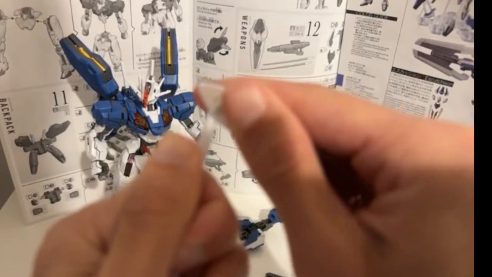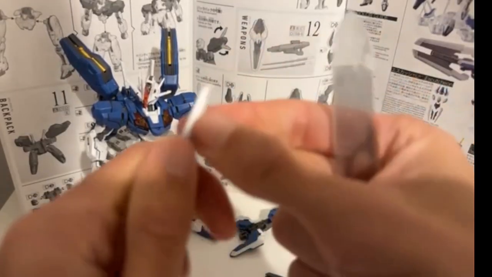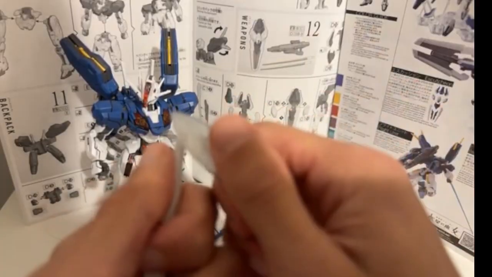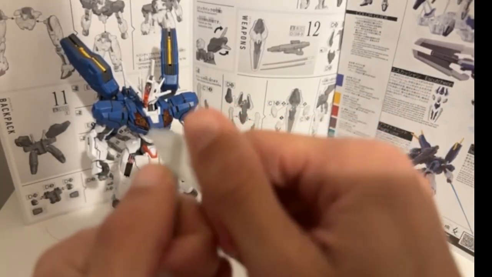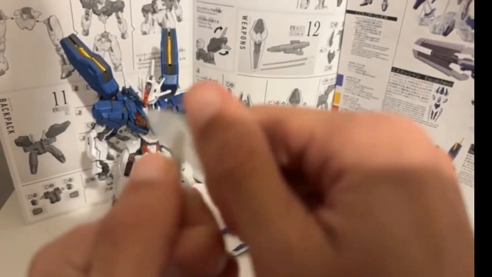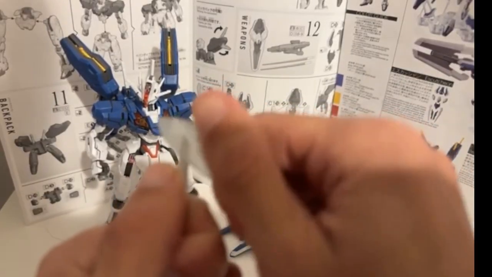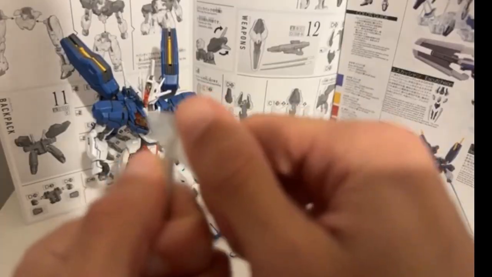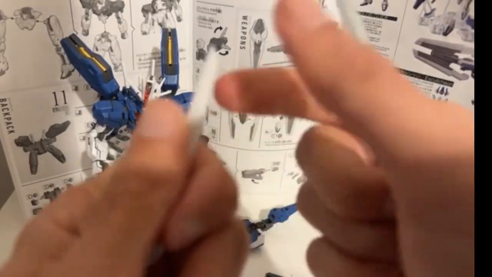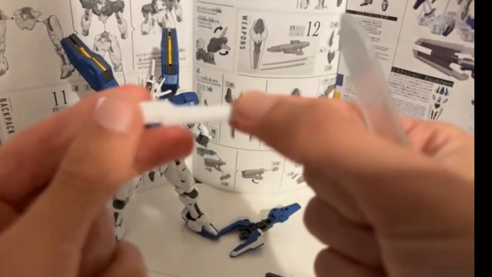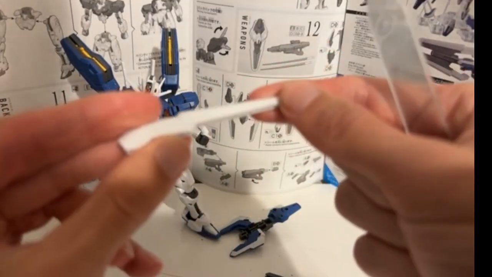Why I love these glass files. It's so easy. I don't know why I haven't used these earlier. But I'm a pretty basic guy. I usually just stick with my side cutters and my hobby knife. But I'll definitely have to start using these more for sure. Alright, looks pretty good. Yep.